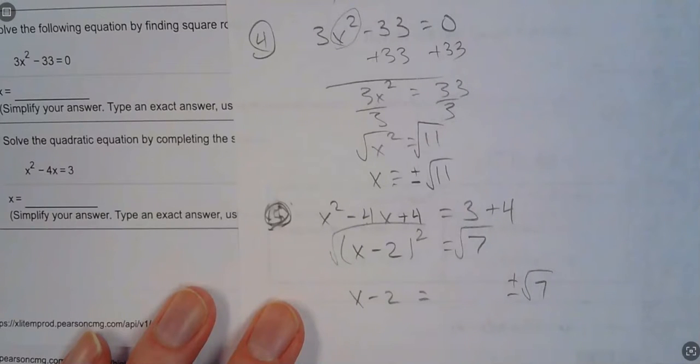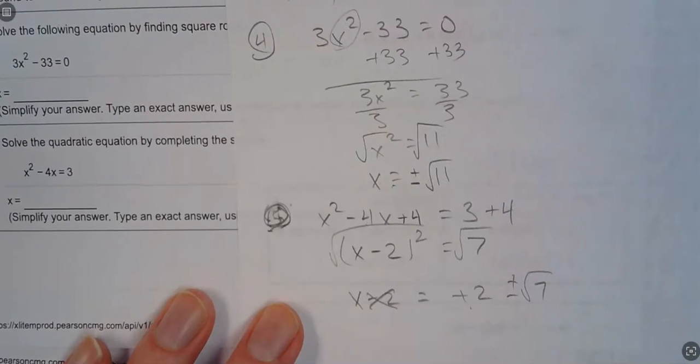And the reason for that little gap is I'm going to bring this over. If it's a minus 2, it means I need to add 2 to both sides. So I want to add 2 to both sides. So x would equal 2 plus radical 7 and 2 minus radical 7. You can just put plus or minus if you want. You don't have to write them as 2 separate things.